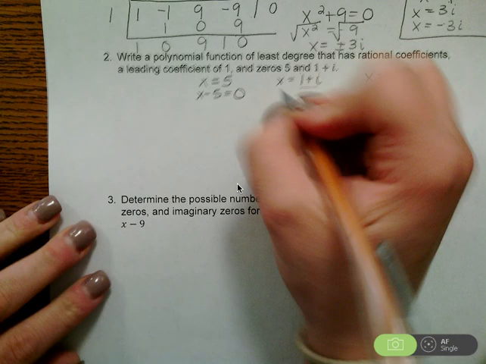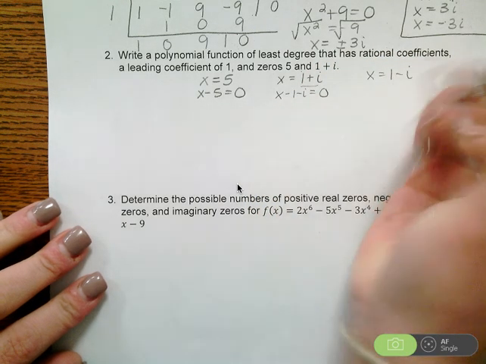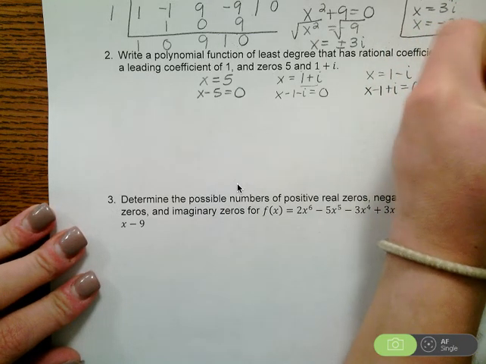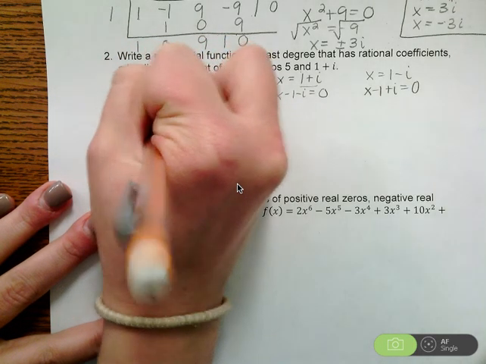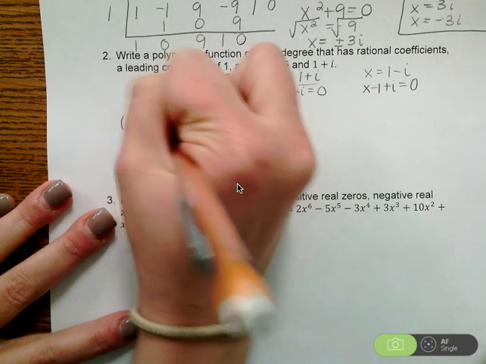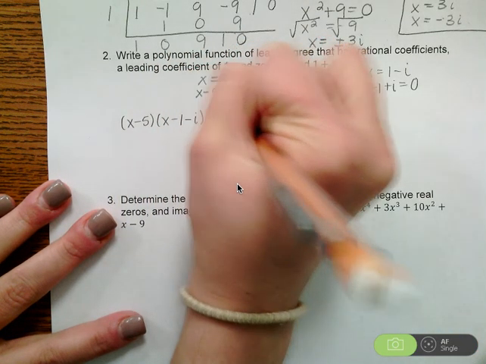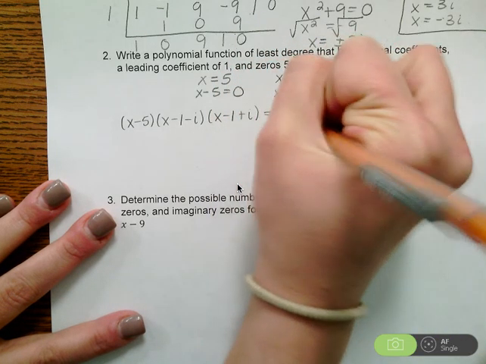Okay? So if we solve for 0 with both of these, we get x minus 1 minus i equals 0, and then we get x minus 1 plus i equals 0. Okay, so now we can make a polynomial out of these. We've got x minus 5 times x minus 1 minus i times x minus 1 plus i equals f of x.